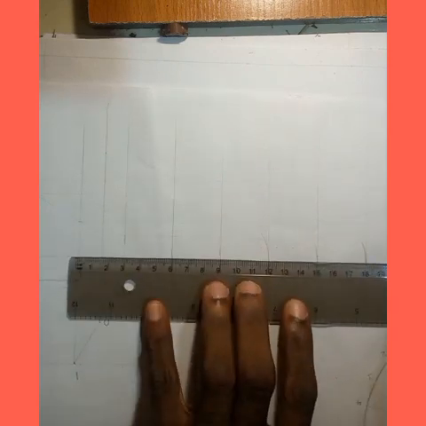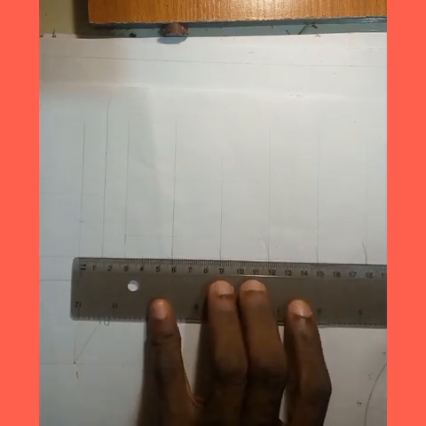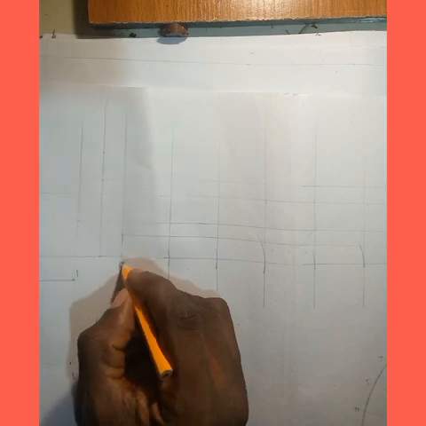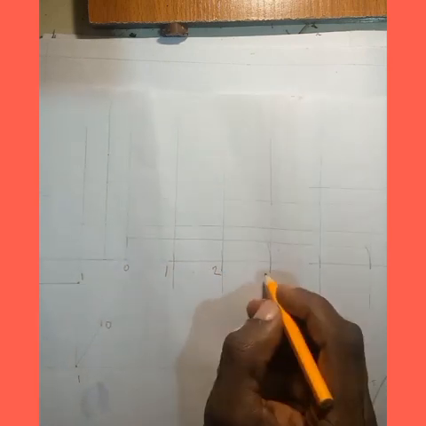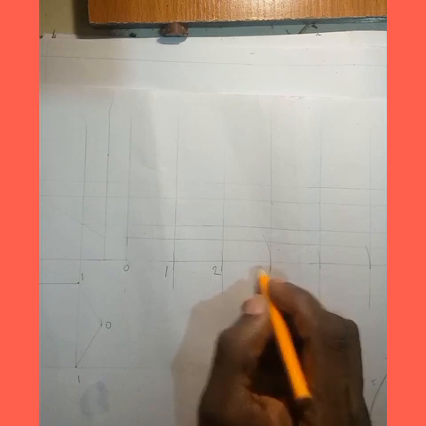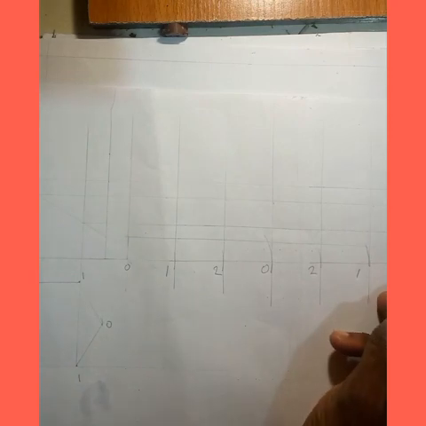So now you can project this horizontal line to ensure that all the lines intersect the vertical lines. So now try to number this place as well. This is 0, this is 1, this is 2, and then back to 0, then 2, then 1, and then 0.